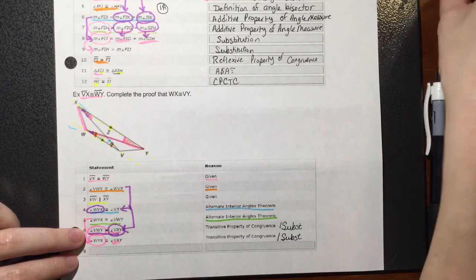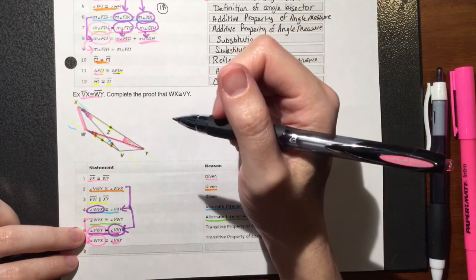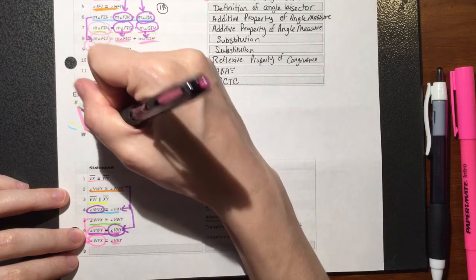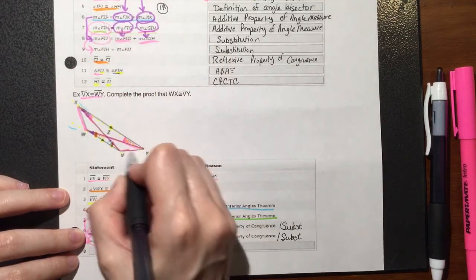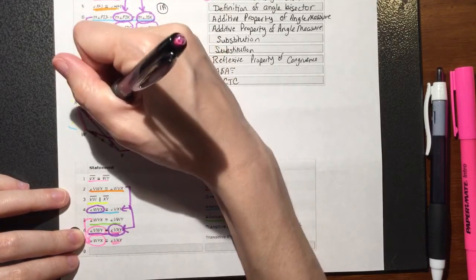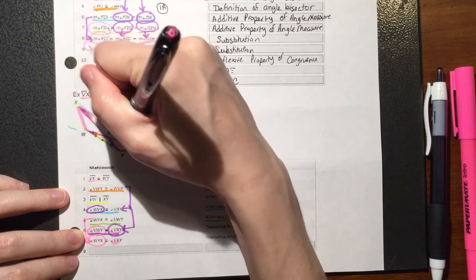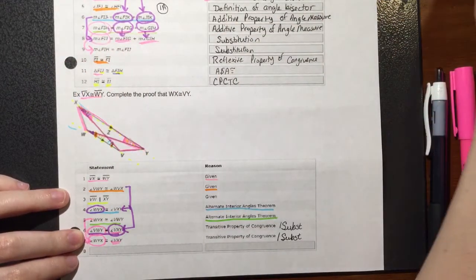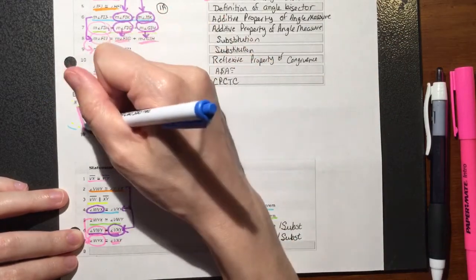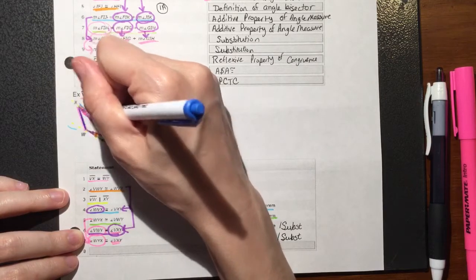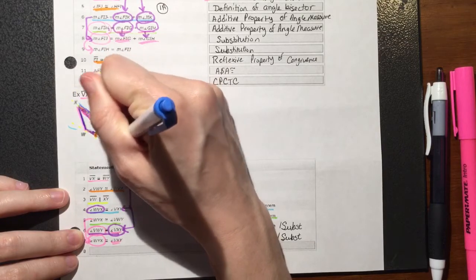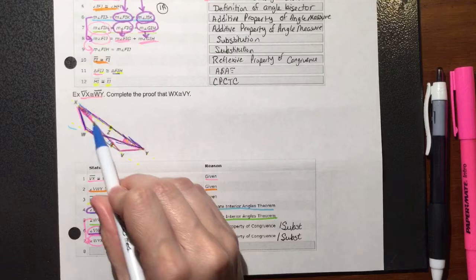So if I'm looking for those triangles, I've got triangle VXY because we're looking at this angle right there. And then we're looking at triangle WYX. So that gives me those two angles right there.